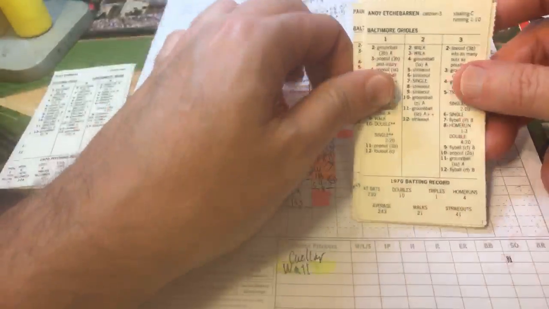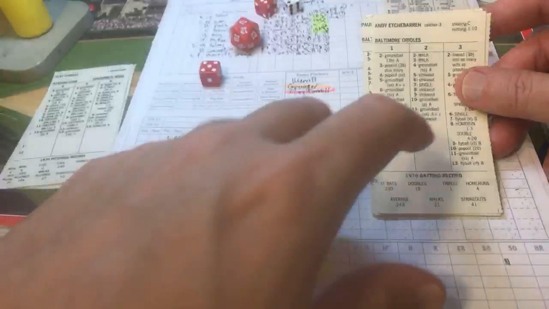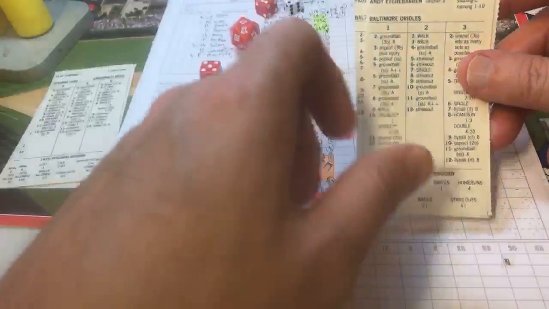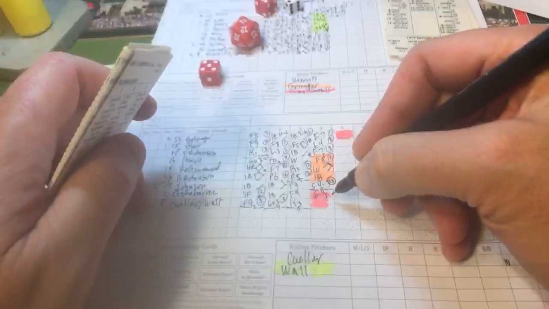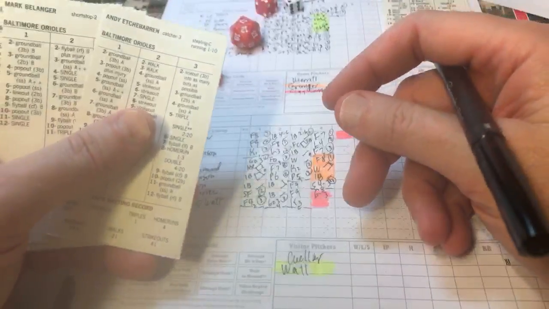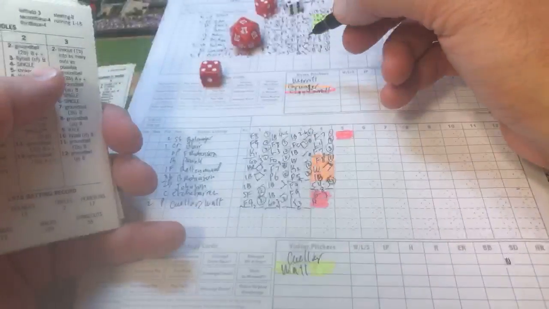And here's going to be the pitch to Echebarren from Carroll. It's a 3-11. A 3-11 is going to be a ground ball to the shortstop, Concepcion. Concepcion handles it easy. And over to the first baseman, 1 away. Don Buford for Watt.